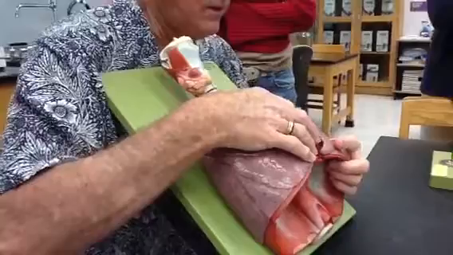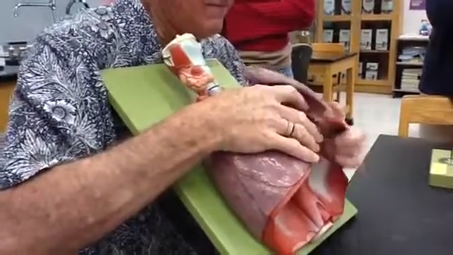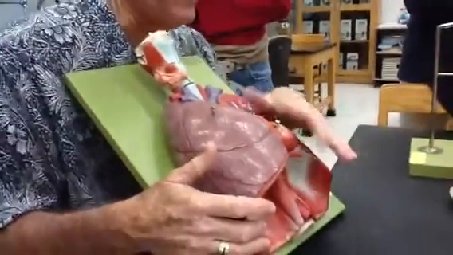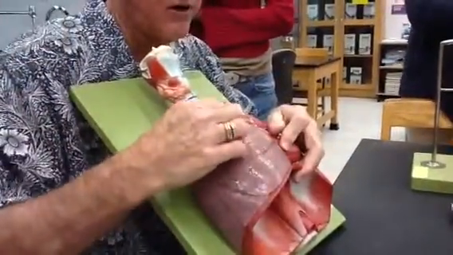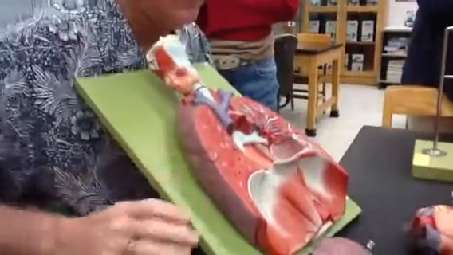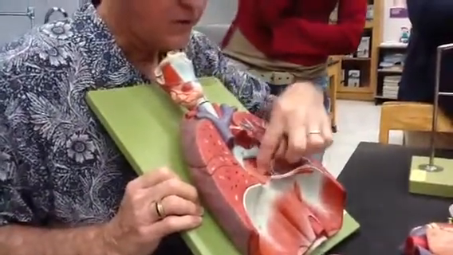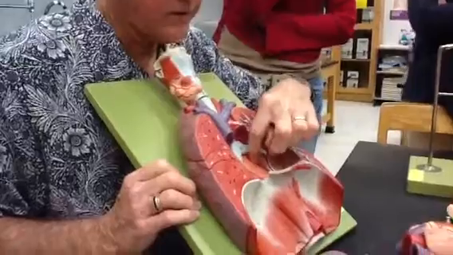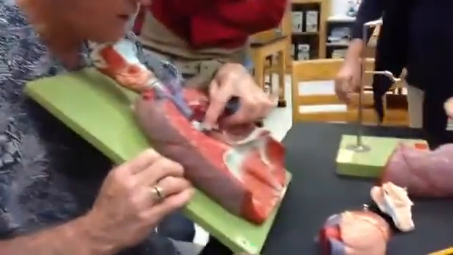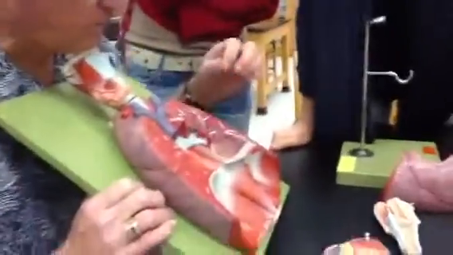I want to show you something else here too, as long as we're here. You can see the apex of the heart sits over into that notch. Let's take the heart out too. There's the esophagus, there's the thoracic aorta. You can see some primary bronchi.